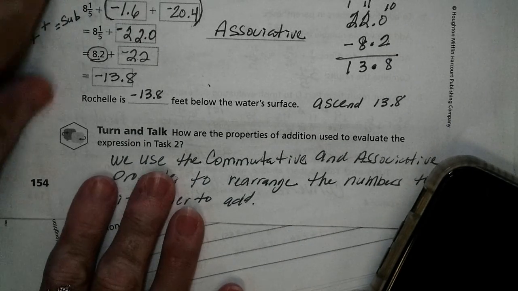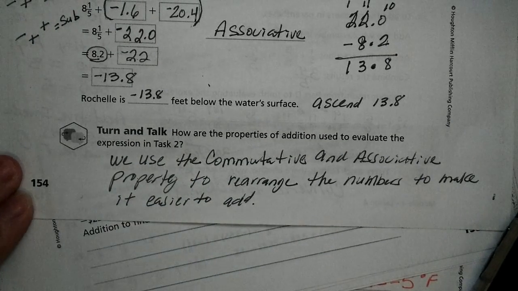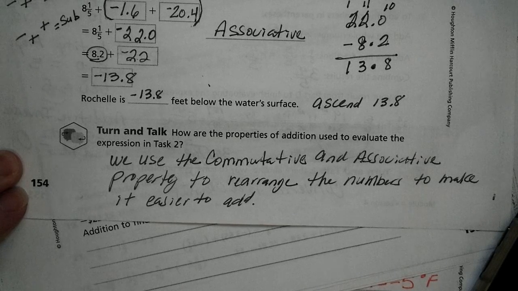Oh, fan is blowing it away. Okay, any questions on this page?